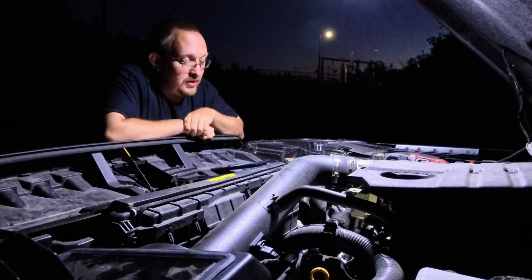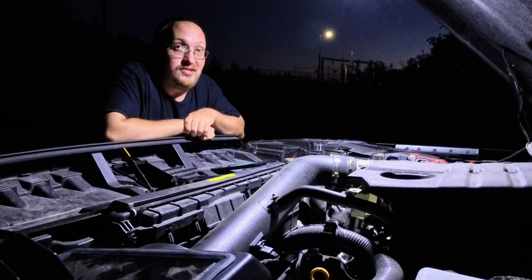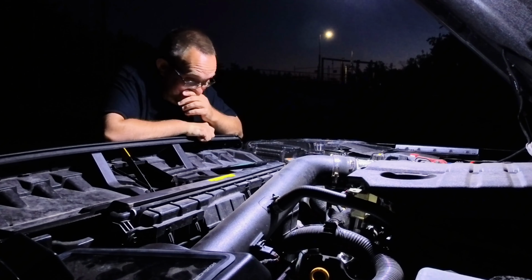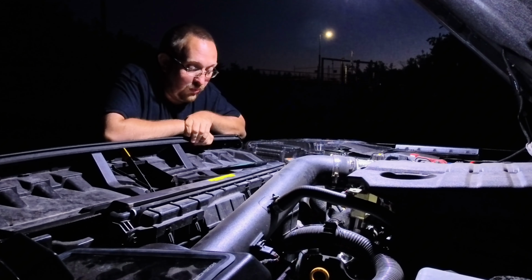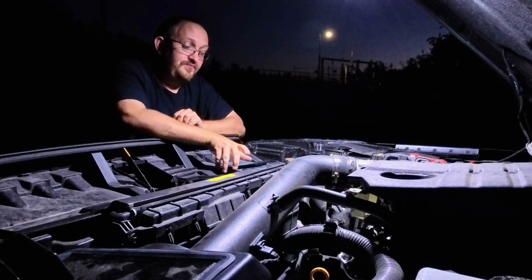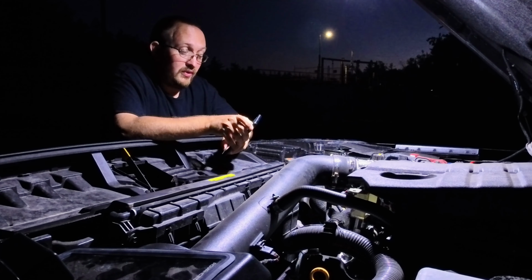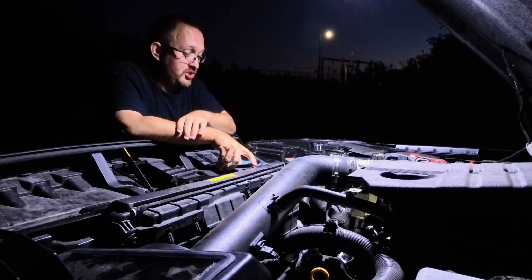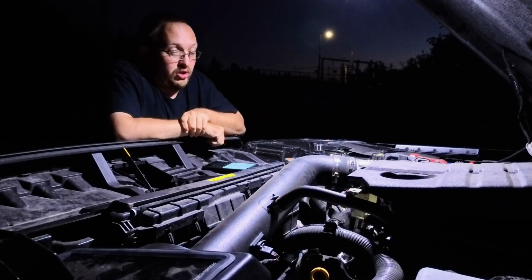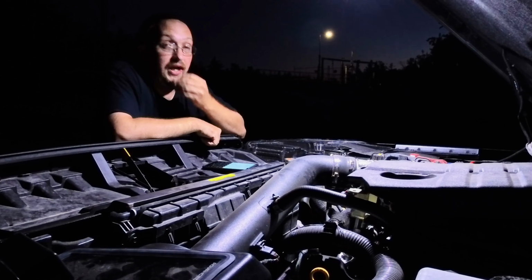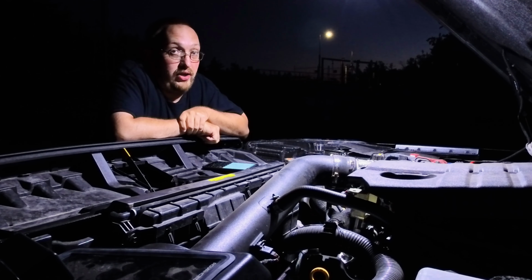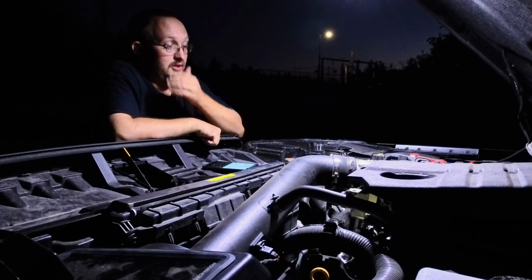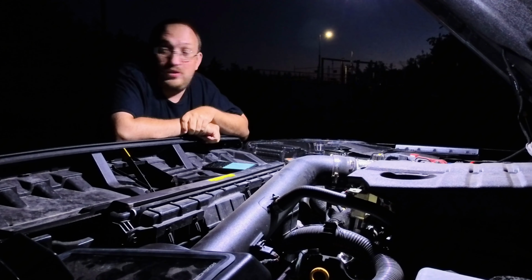Frontier has the highest standard crawl ratio at 54.19 to 1. And I say that even though there is a manual Tacoma out there, the manual Tacoma is not the standard. You have to option the manual. Out of the box, Tacomas are automatic.